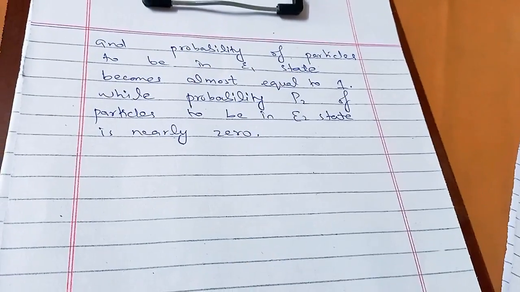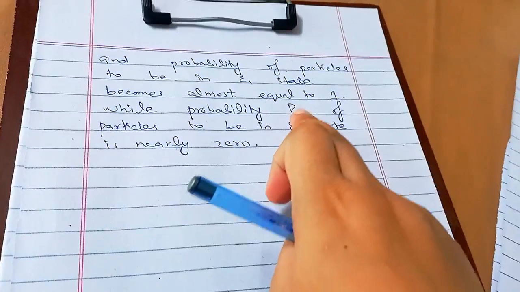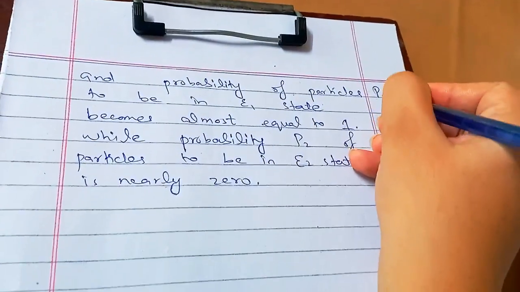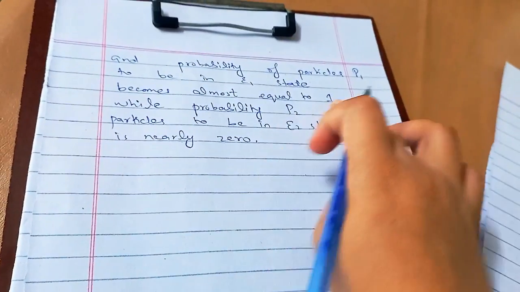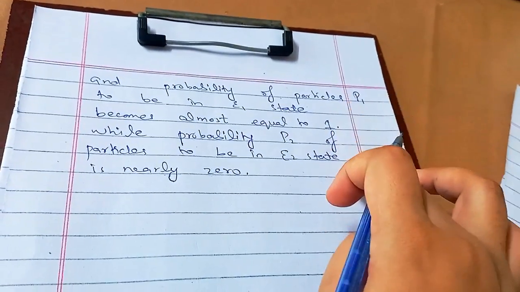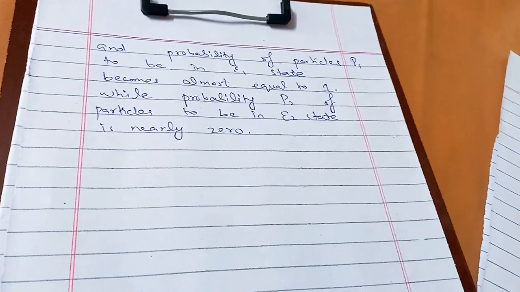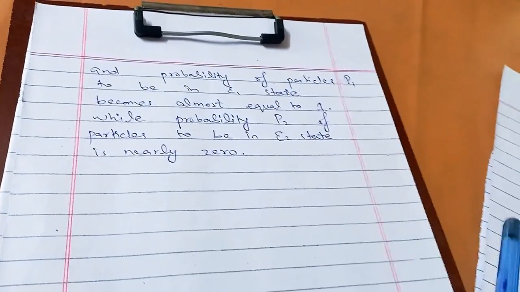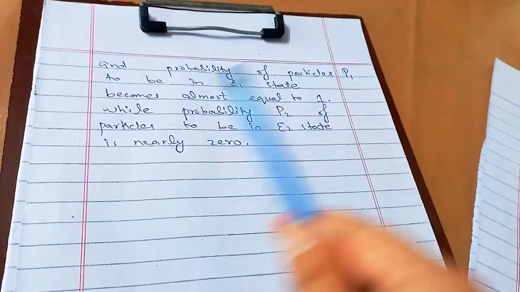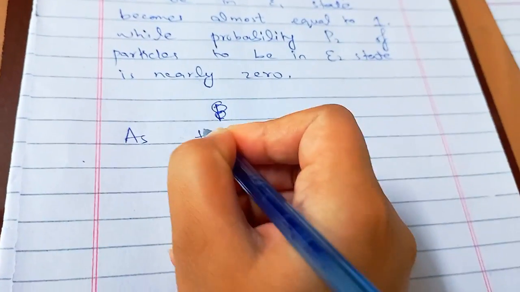Now, as the temperature increases, particles begin to move towards the higher states such that the probability P2 begins to increase and P1 begins to decrease, and P2 keeps on increasing and P1 keeps on decreasing until a point is reached, which is called a very high temperature limit, at which P1 becomes equal to P2. Okay, the probability of particles to be in E1 state is equal to the probability of particles to be in E2 state.